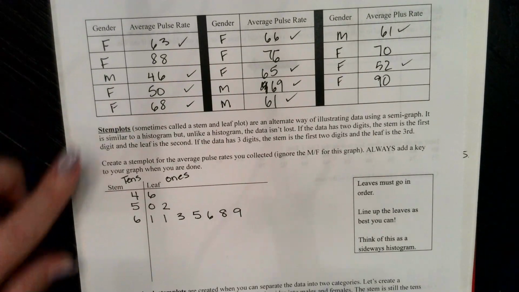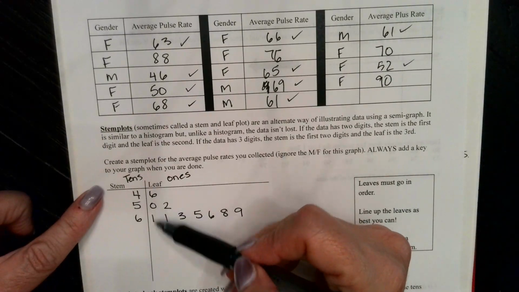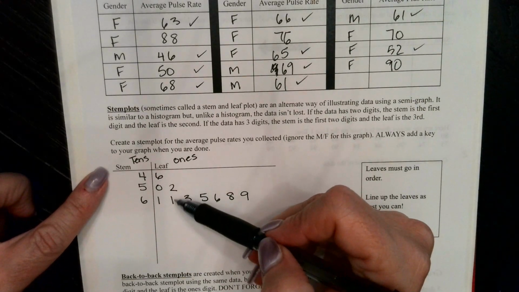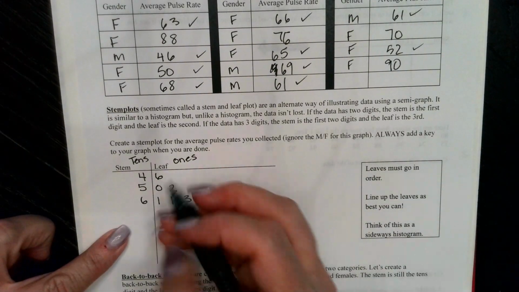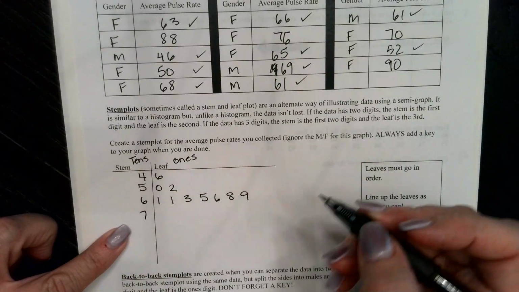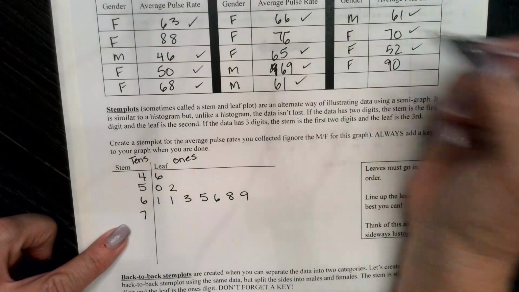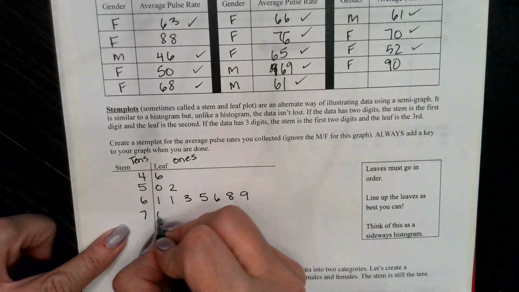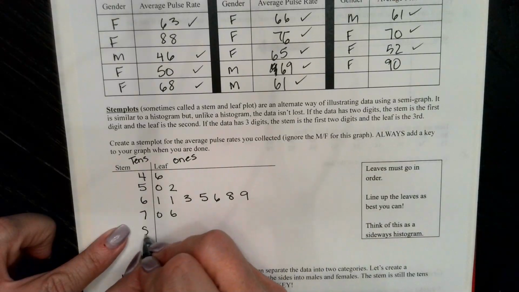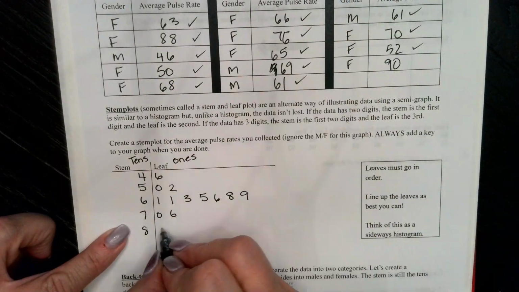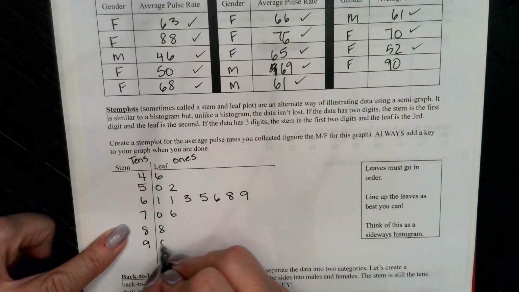As I do this, you'll see that all of these are lined up, and we want to try to stack them as best as we can. Okay. So if I look at my 70s, I have a 70 and a 76. And then I go to my 80s, and it looks like I just have 88, and I have 90, okay?